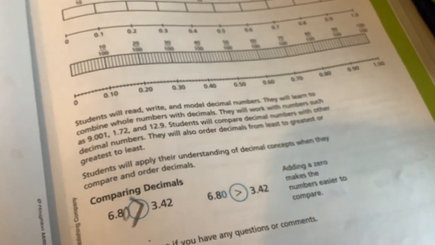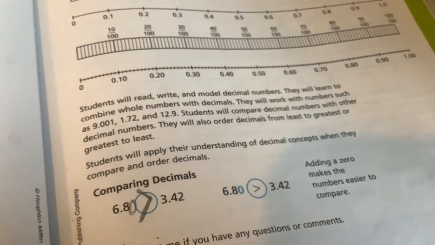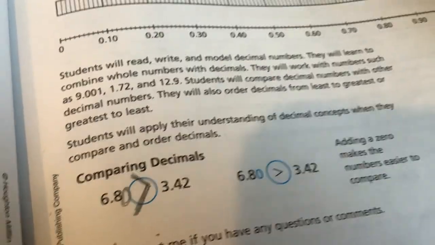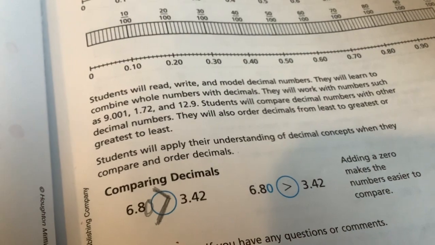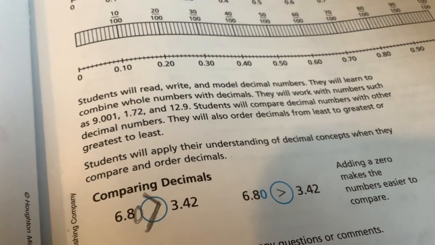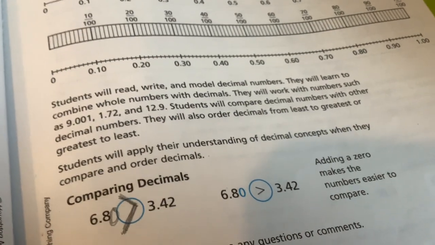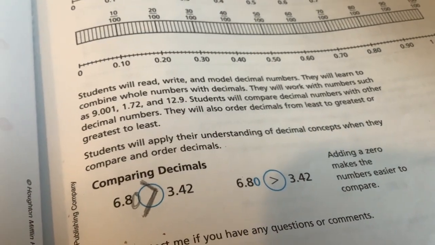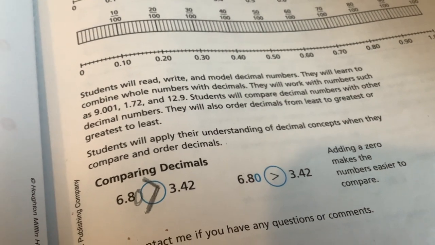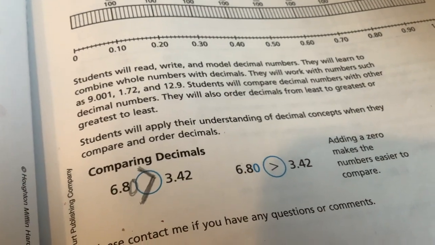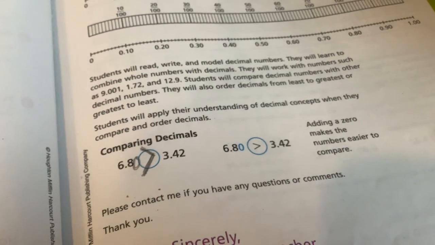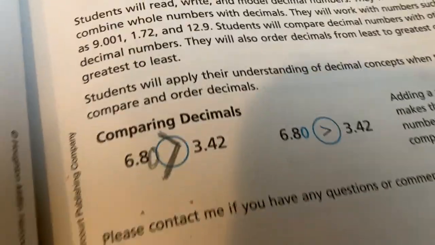Students will read, write, and model decimal numbers. They will learn to combine whole numbers with decimals. They will work with numbers such as 9.001, 1.72, and 12.9. Students will compare decimal numbers with other decimal numbers. They will also order decimals from least to greatest or greatest to least. Students will apply their understanding of decimal concepts when they compare and order decimals.